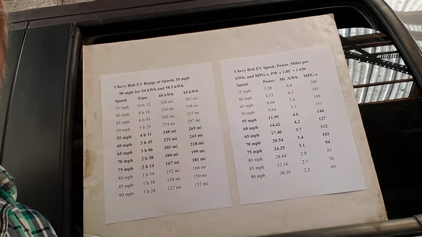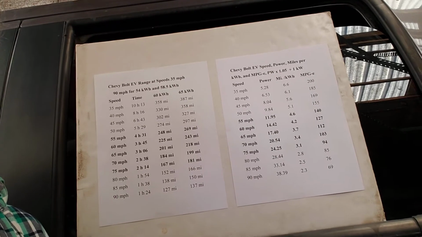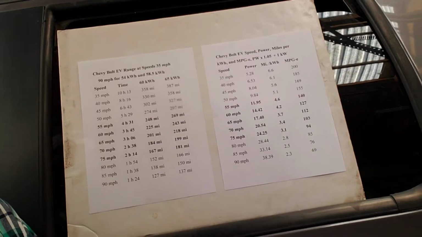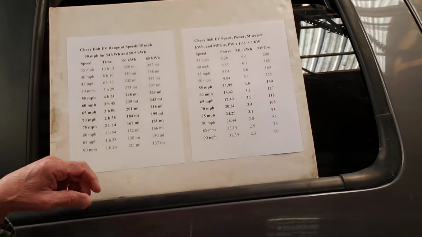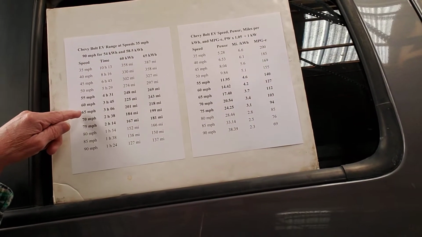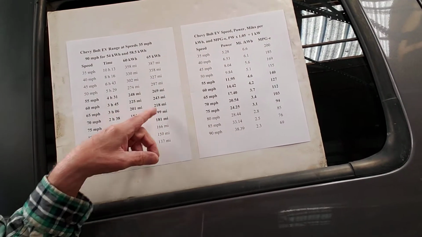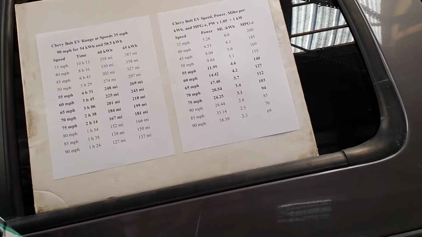So our numbers are slightly higher. So I had to watch out for that bias in my graph. And one of the places I came out as a reference, as a check on my work, was that at roughly 62 miles per hour, I have about 220 miles of range.